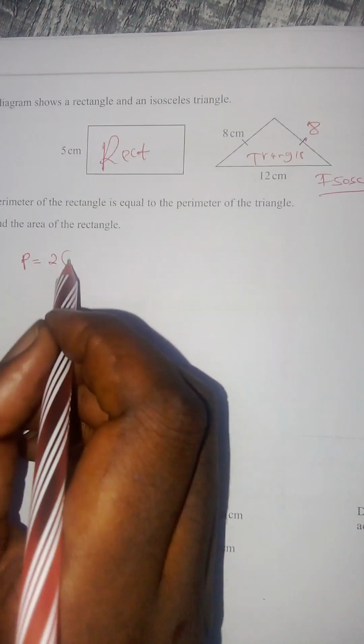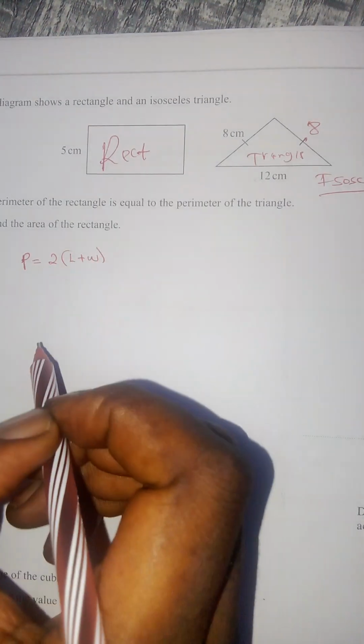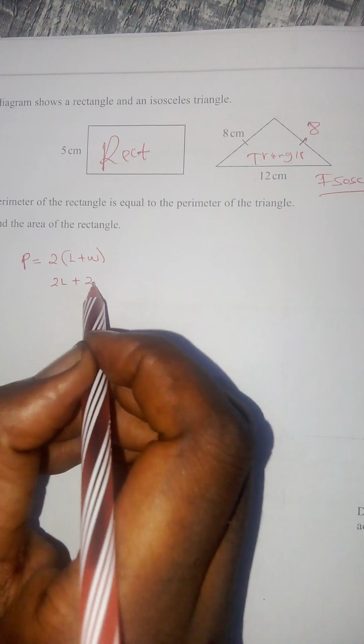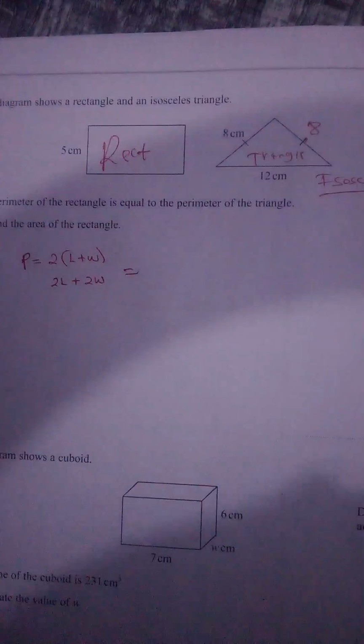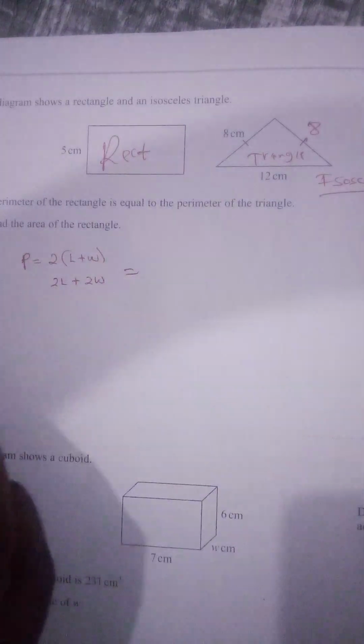How do we find perimeter? Perimeter of a rectangle is equal to 2 into length plus width, or 2 length plus 2 width. It should be equal to the perimeter of the triangle. Perimeter of a triangle is equals to the sum of the 3 sides.